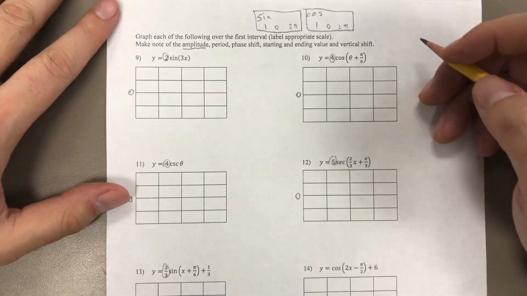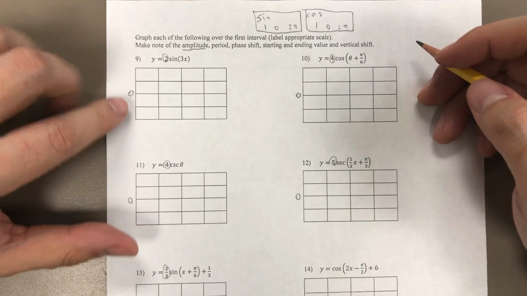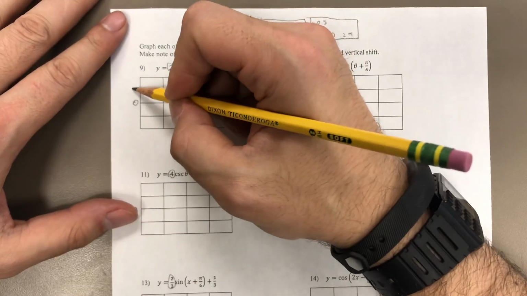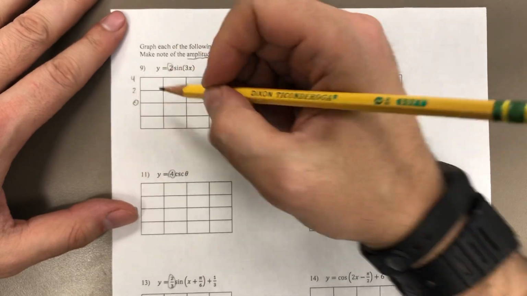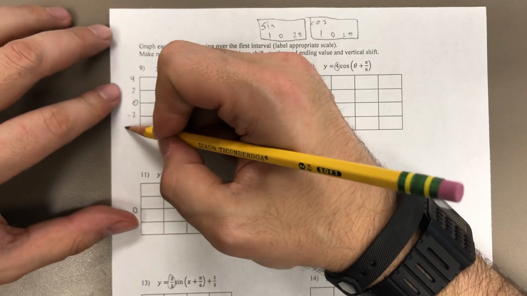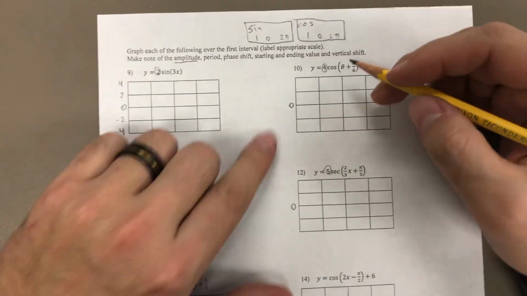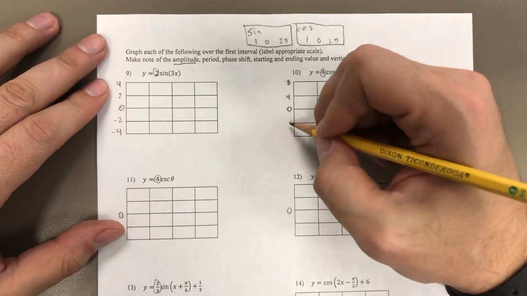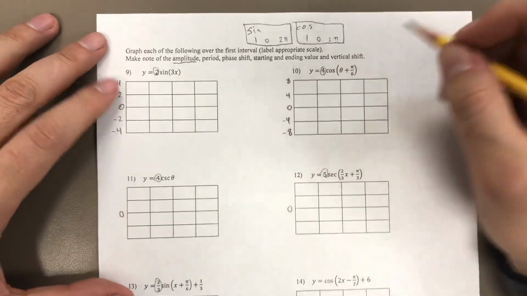Your amplitude tells you how much the y value changes. So the y value is going to change by going up and down by 2. So it goes from 0 to 2, and then up by 2 again gets you to 4. Then it's going to go down by 2, so down to -2, and then down to -4. For this one, it starts at 0, goes up and down by 4, so it goes to 4 and 8, and then -4 and -8.